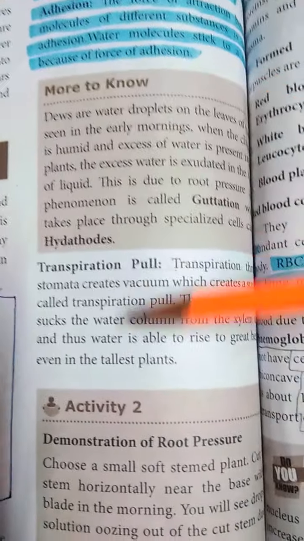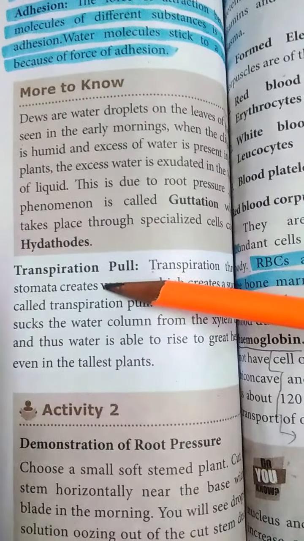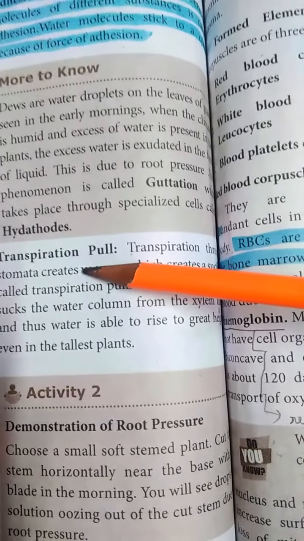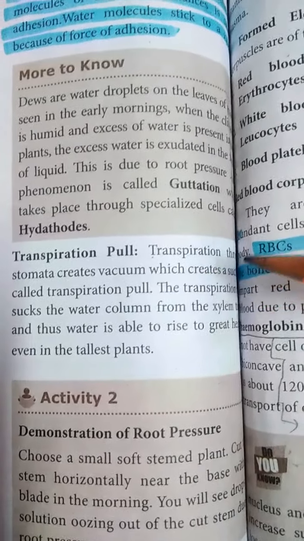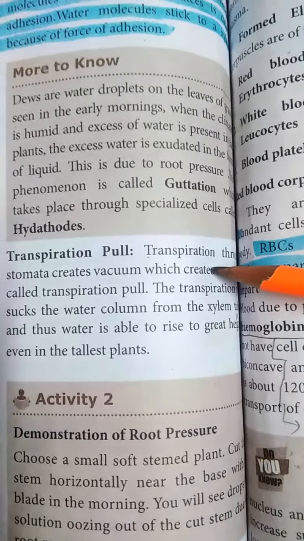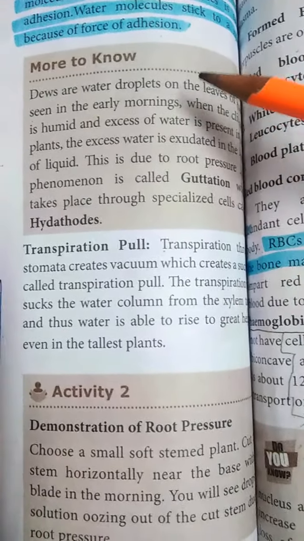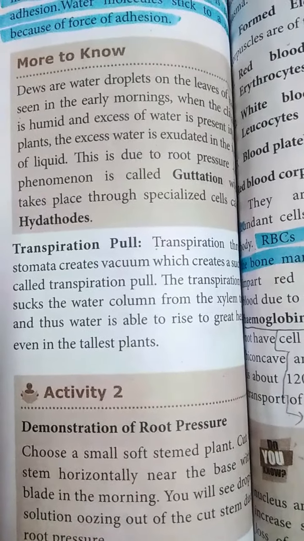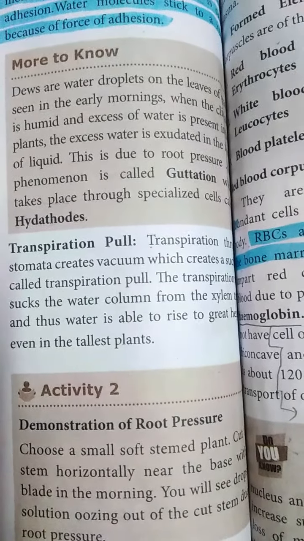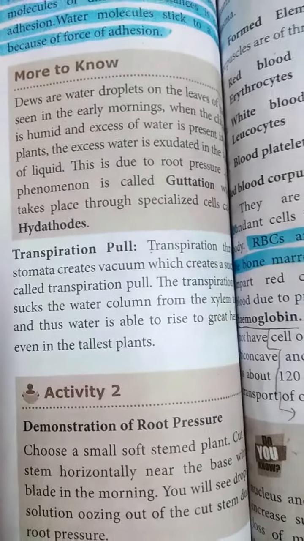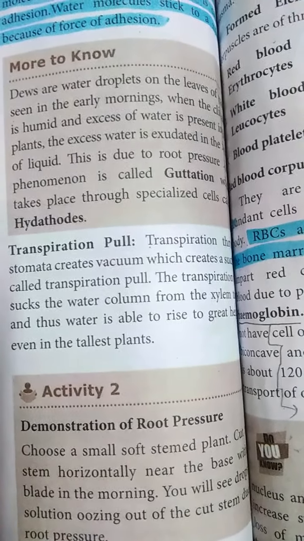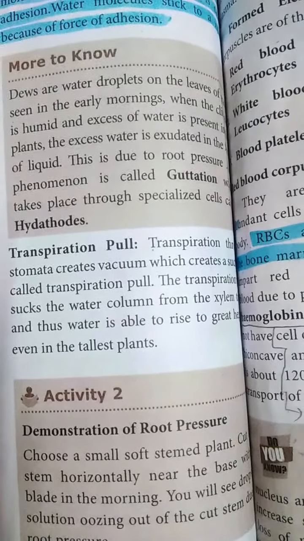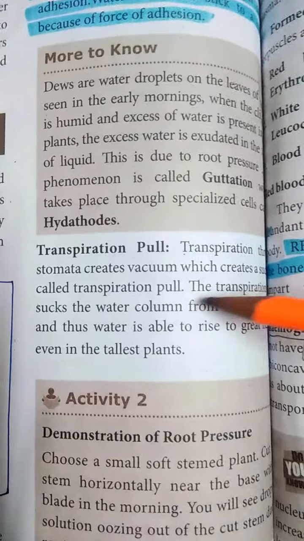The last factor which plays a major role in the upward movement of water is transpiration pull. We have already studied transpiration. As we studied, water is lost from the mesophyll cells. So it pulls the water from the nearby surrounding cells, that is the xylem. Continuous transpiration is taking place from the mesophyll cell. To satisfy itself, it will keep on pulling water from the neighboring cells, so that a pull is created. This pull is called the transpiration pull.